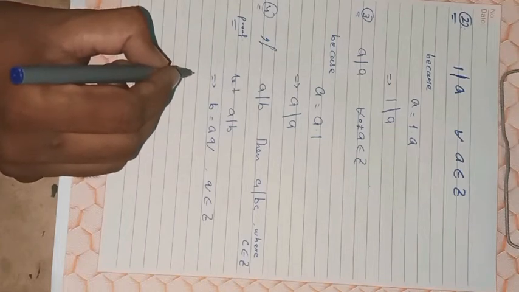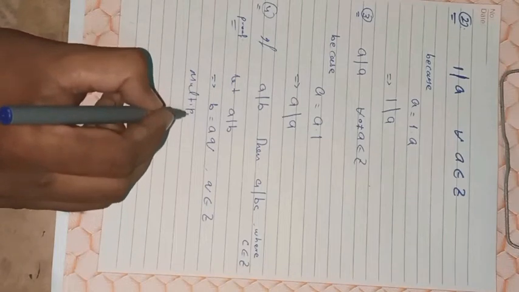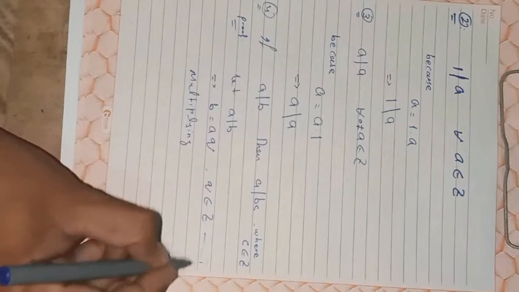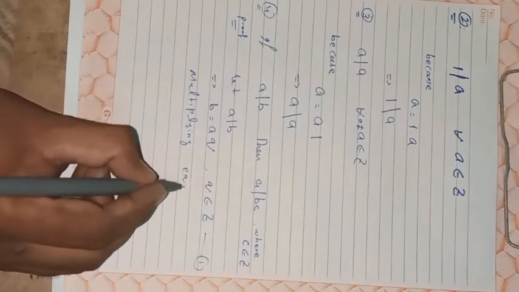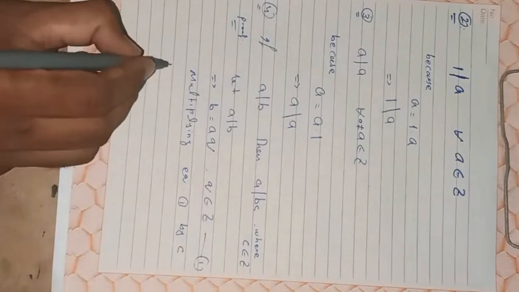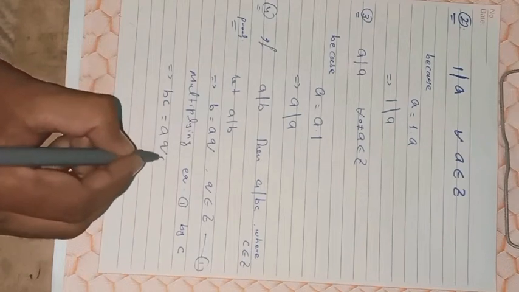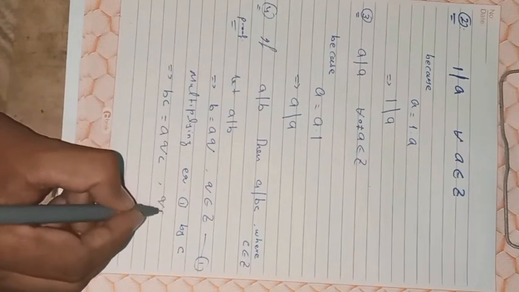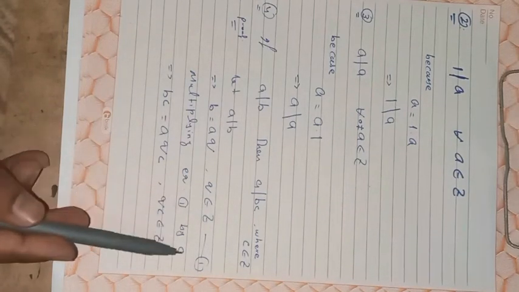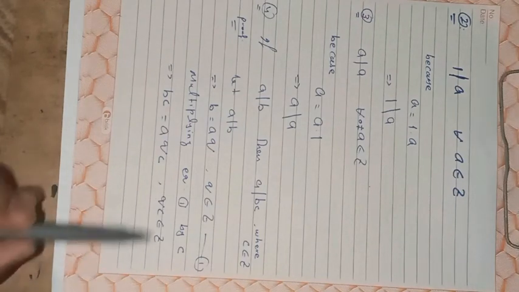Multiplying equation 1 by c, this implies that bc is equal to aqc, where qc belongs to Z. Since q is an integer and c is also an integer, the product of two integers is another integer.